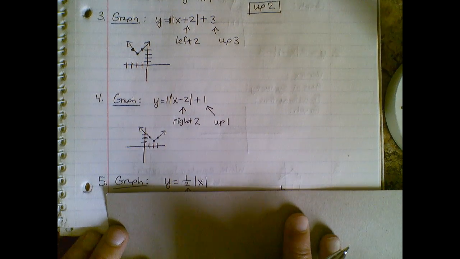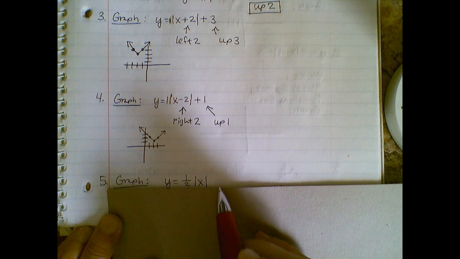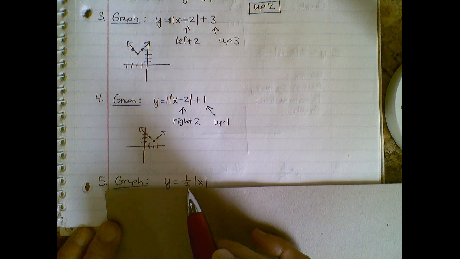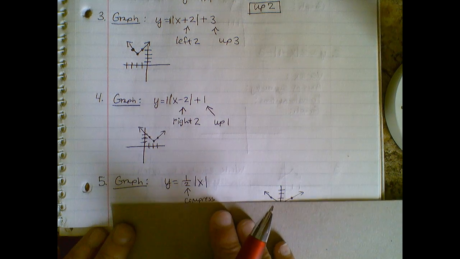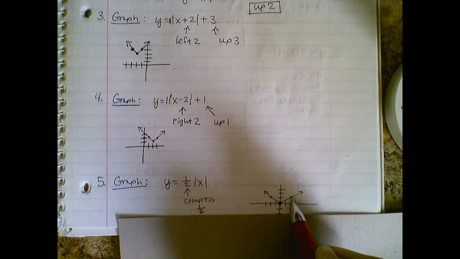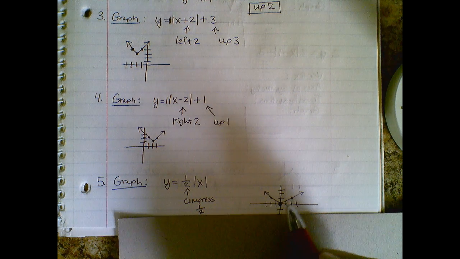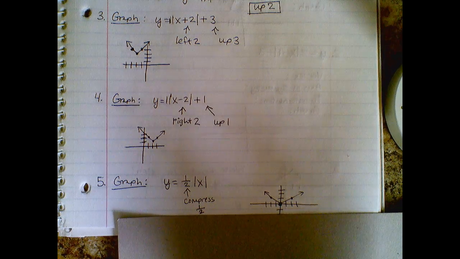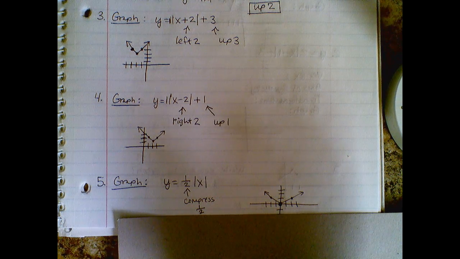This next one has a number in the slots. You'll notice it's not moving left or right, it's not moving up and down, but it is compressing by a factor of 1/2. So how that's going to look, we would start at 0, 0 because it's not moving left, right, it's not moving up, down, but our slope is going to be up 1 over 2, up 1 over 2, or up 1, back 2, up 1, back 2. So when it's compressed, it's going to be wider or flatter. If it's stretched, it's going to be a more narrow V.